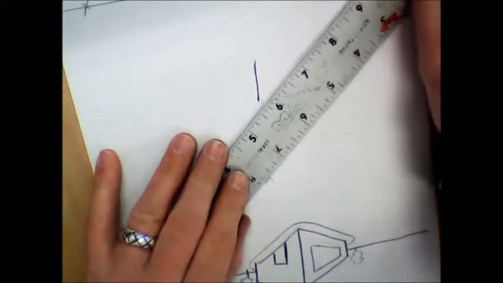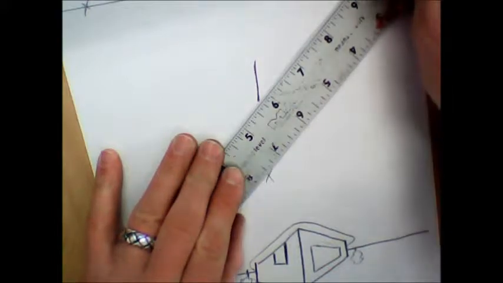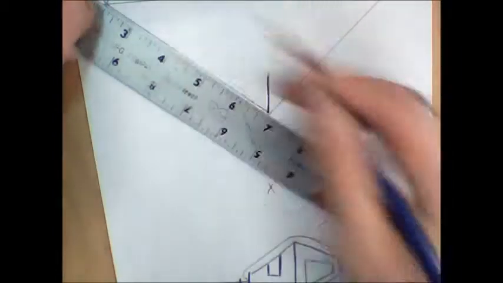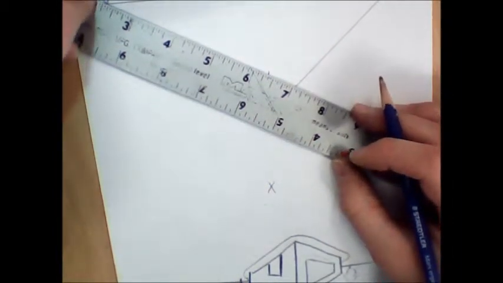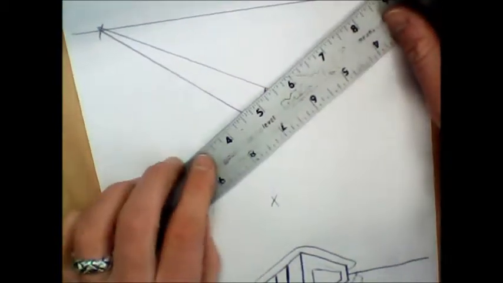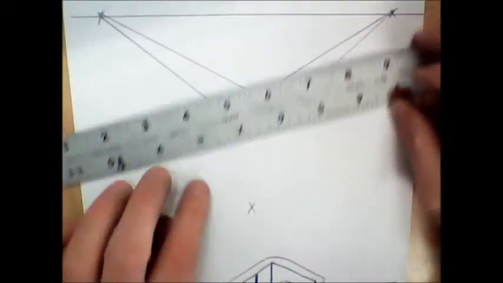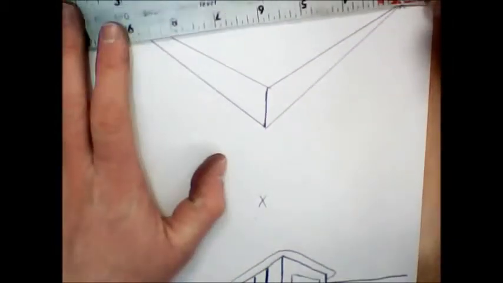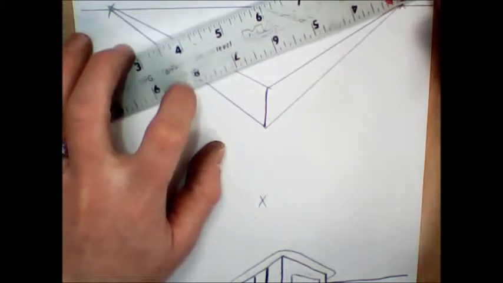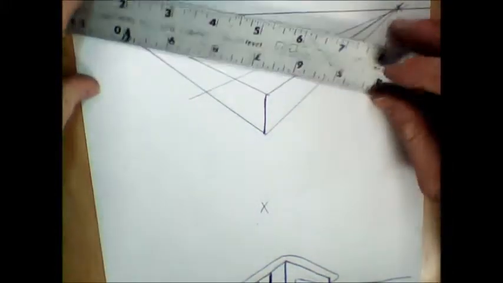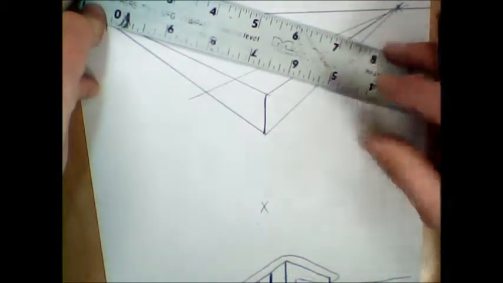and we're going to get a line going to each point. There, there, there, there. Then I'm going to get one going from here, here.